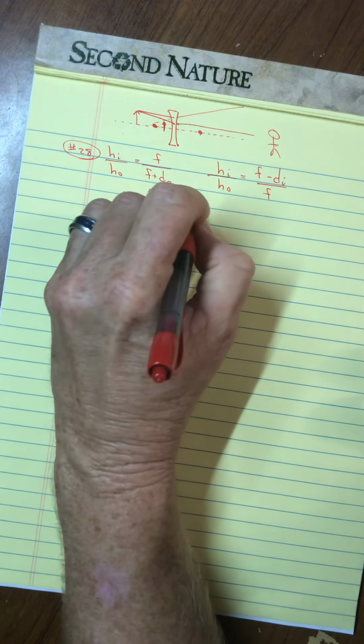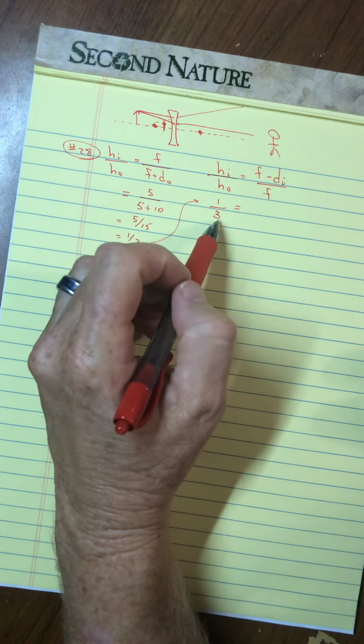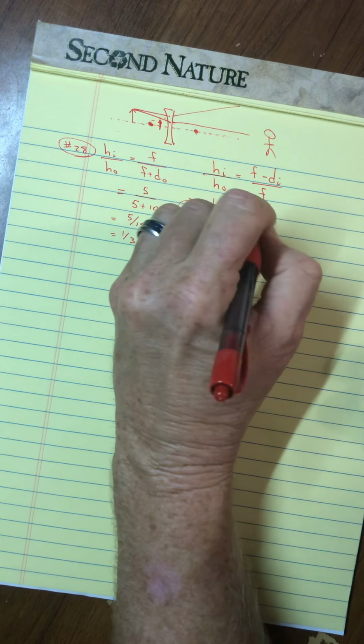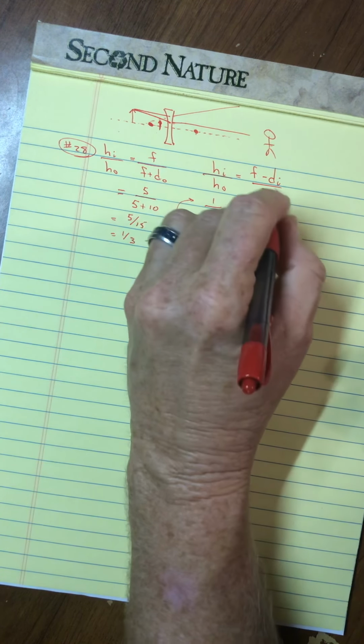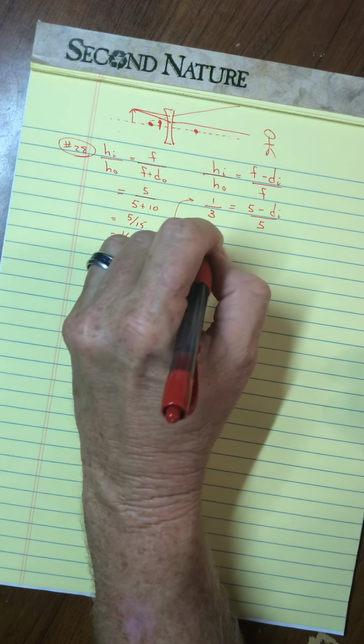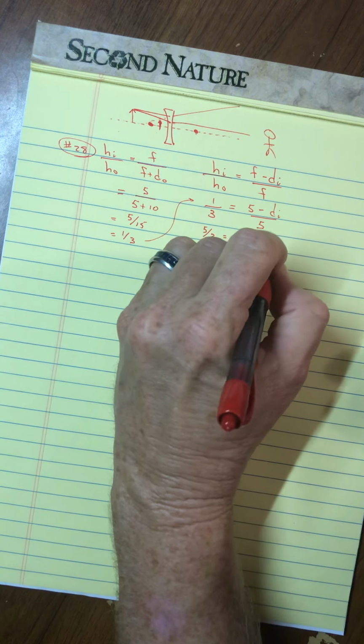But where that becomes useful is back here, where this ratio is 1/3. So then I can put in my 5 minus the image distance, since I'm looking for where the image is. When I bring this over to here, this becomes 5/3, and I have 5 minus the image distance.